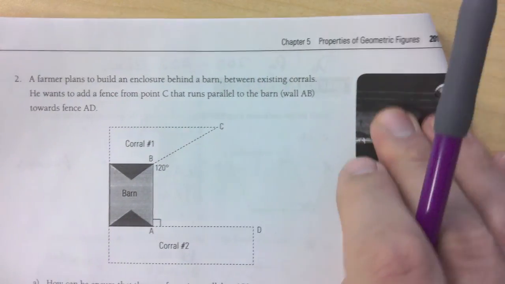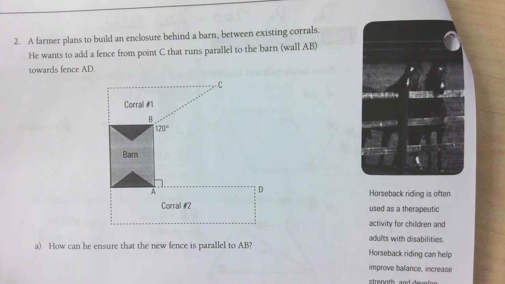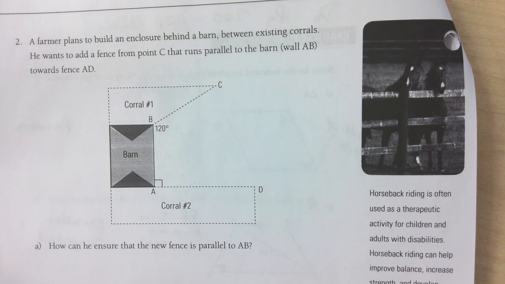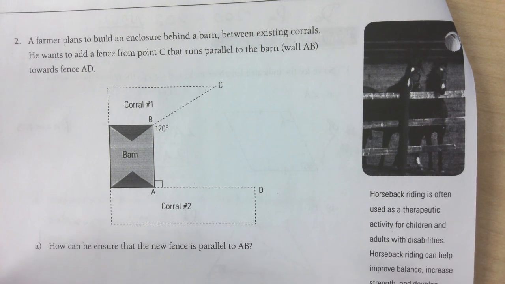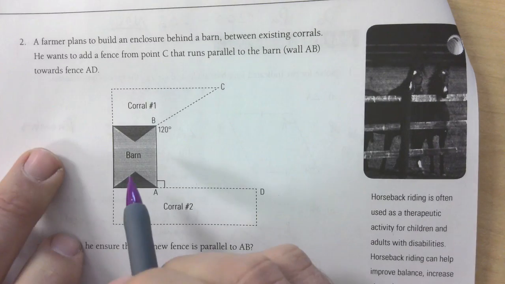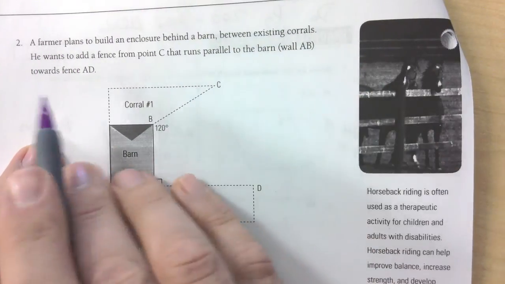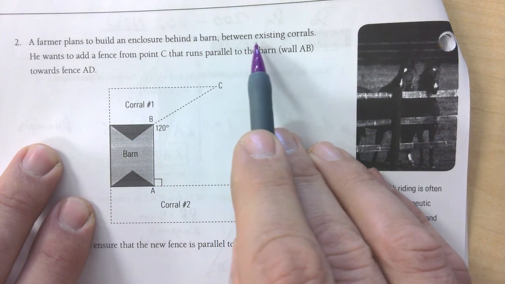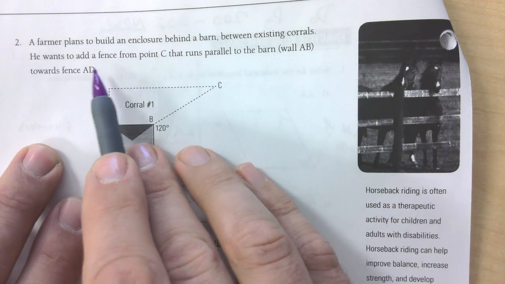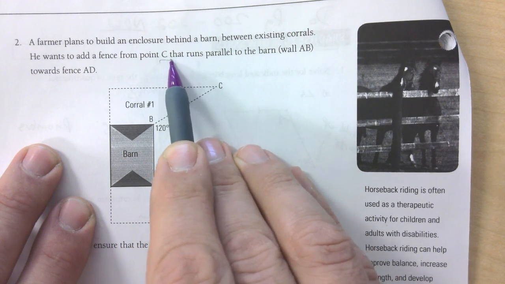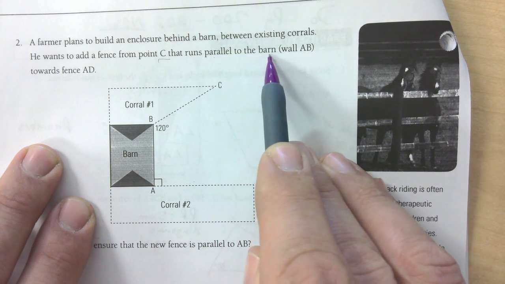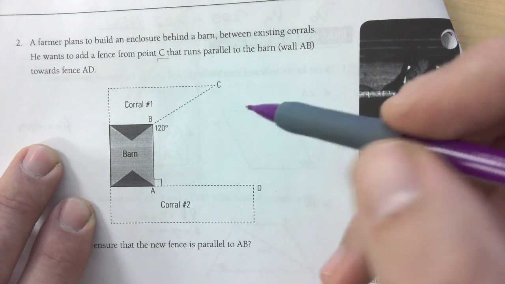Next page. This one, I actually find this interesting. You have to read and try to understand the question. Okay, that's the important part. Somebody joined, who was that? Just type here on the chat. A farmer plans to build, we're on 201, an enclosure behind a barn between existing corrals. He wants to add a fence from point C that runs parallel to the barn, wall AB.